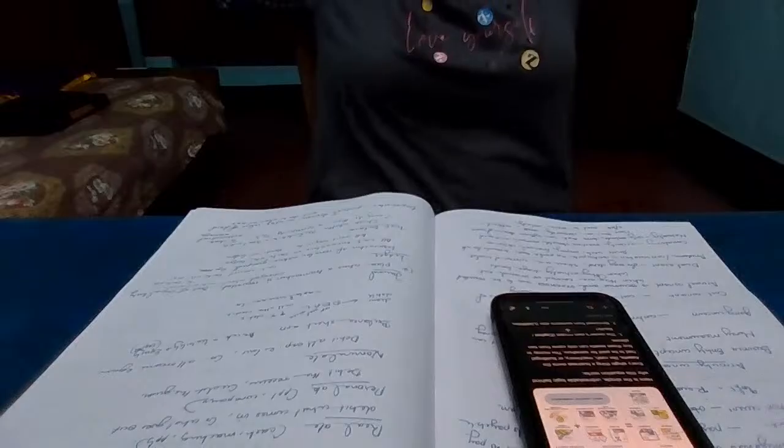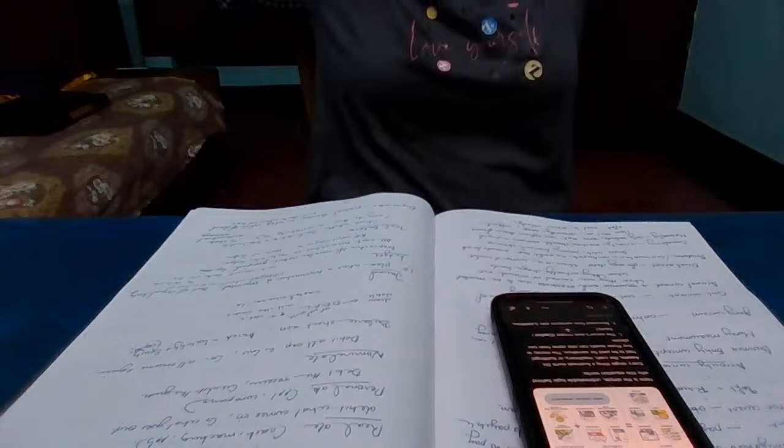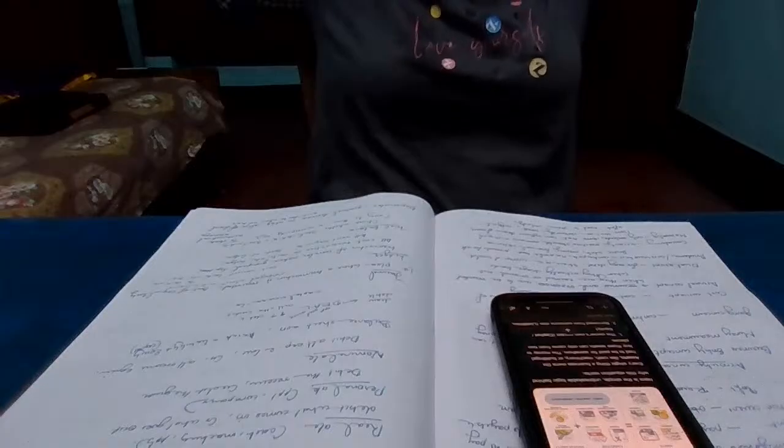Depreciation is the gradual decrease in the utility value of a fixed asset due to wear and tear.